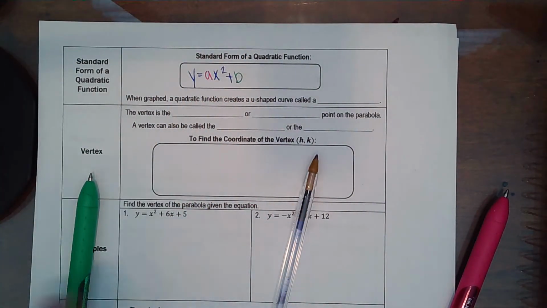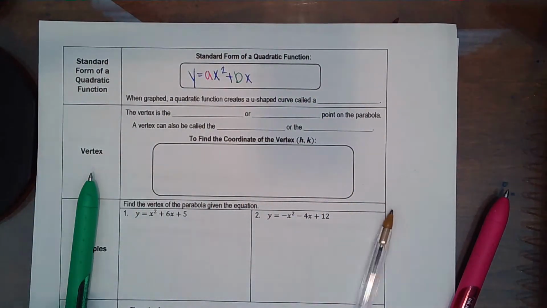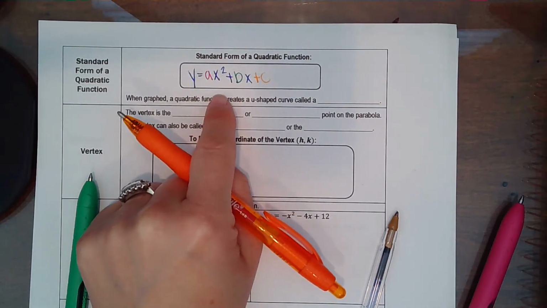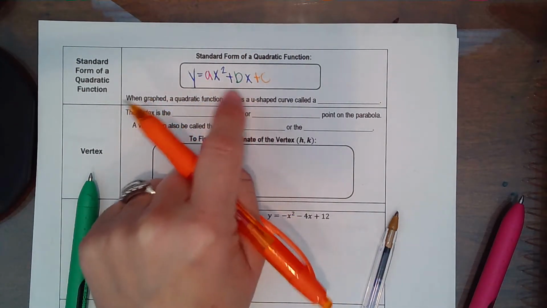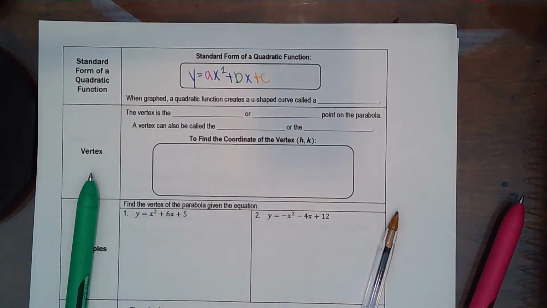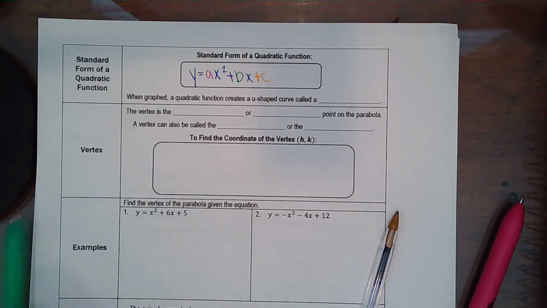Sorry, quadratic function, not equation yet. This looks a lot like what you guys have been factoring, right? So that's why we are bringing it in. So the quadratic function is y equals ax squared plus bx plus c.